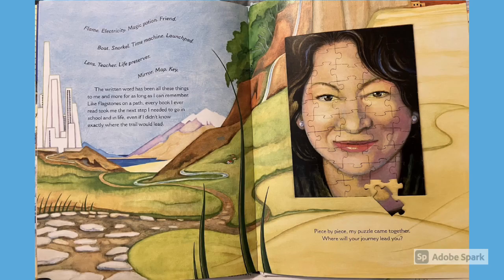Flame, electricity, magic potion, friend, boat, snorkel, time machine, launch pad, lens, teacher, life preserver, mirror, map, key. The written word has been all these things to me and more for as long as I can remember. Like flagstones on a path, every book I ever read took me the next step I needed to go in school and in life, even if I didn't know exactly where the trail would lead. Piece by piece, my puzzle came together. Where will your journey lead you?